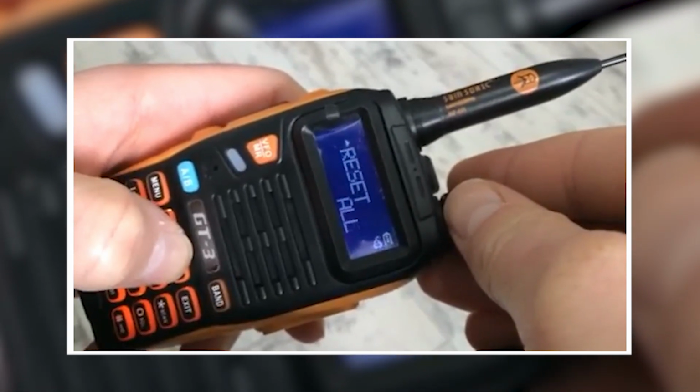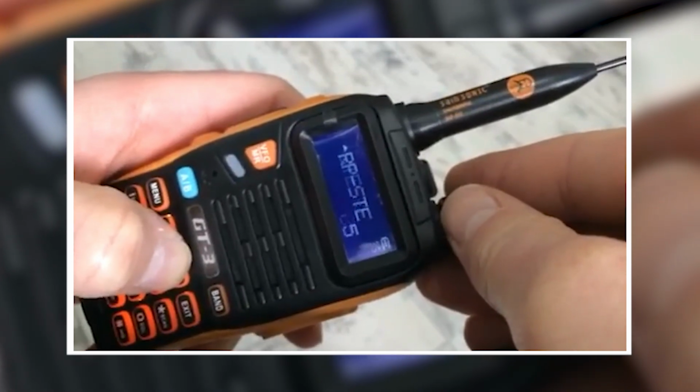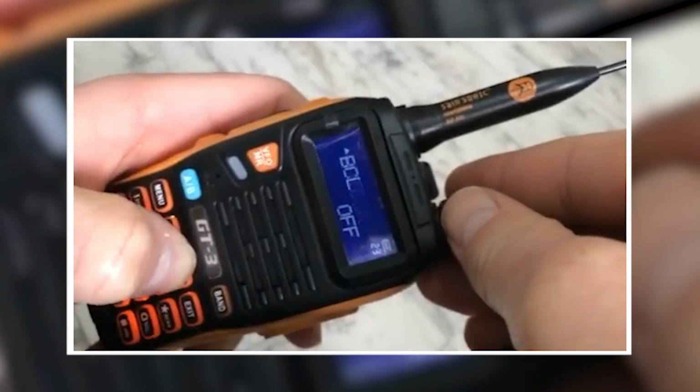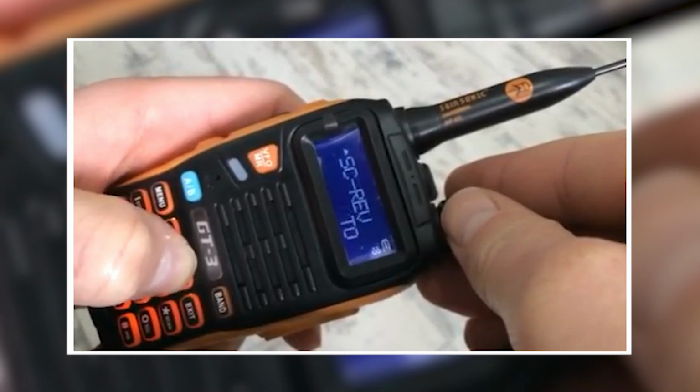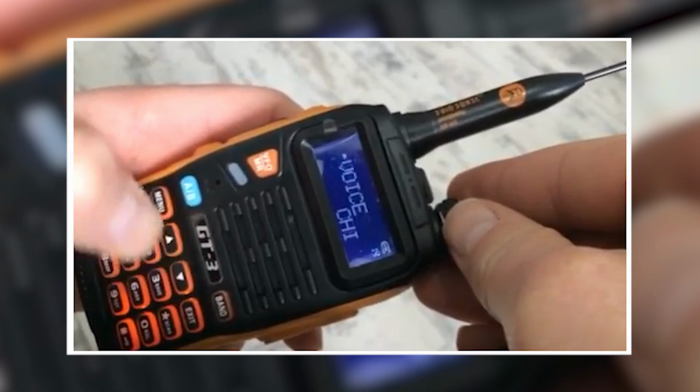Save the frequency to a memory channel. Press menu, then enter 27 for MEM-CH. Select an empty channel slot. Press menu to confirm. To access saved channels, switch to memory mode using the VFO/MR button.